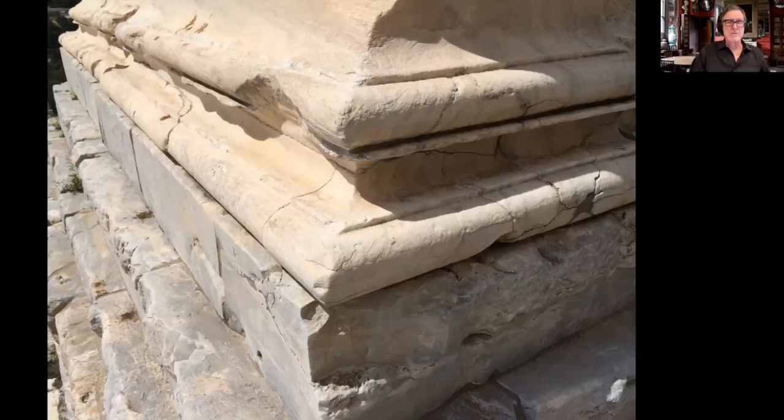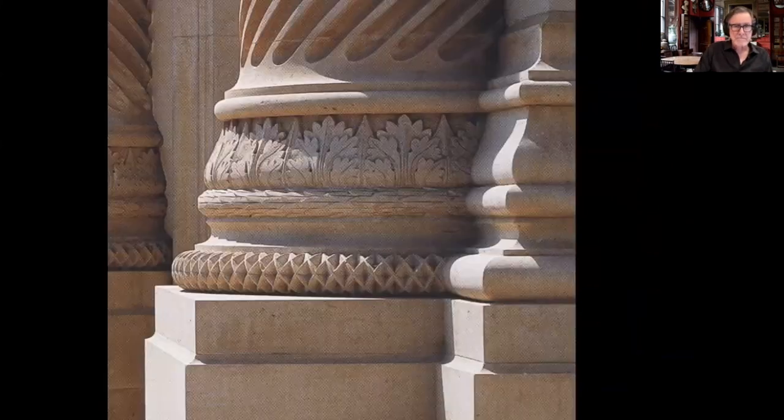Here's the Attic base and Scotia at the Acropolis in Athens. Here you can see it's all weathered away, but you can see that minor torus. Then we see a Scotia and a major torus. And you can see how it provides that beautiful, deep, dark shadow there, darkness.